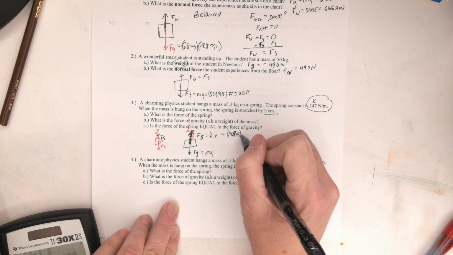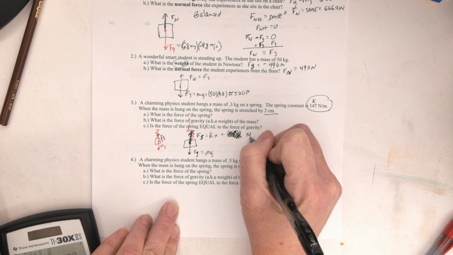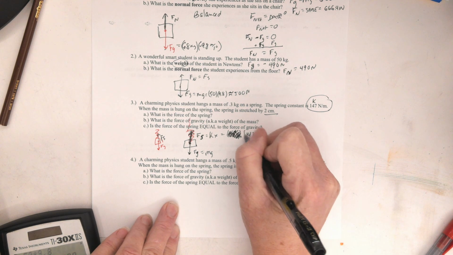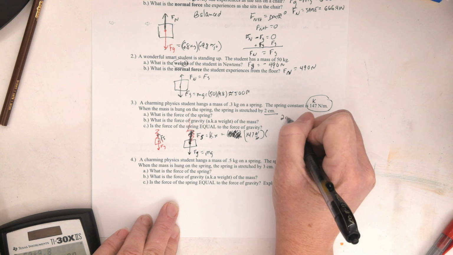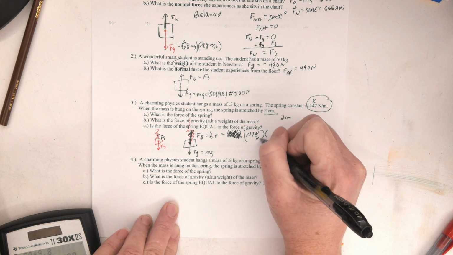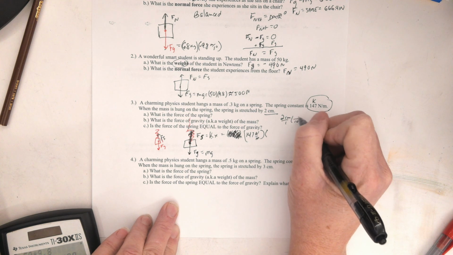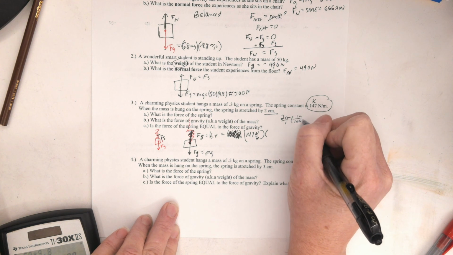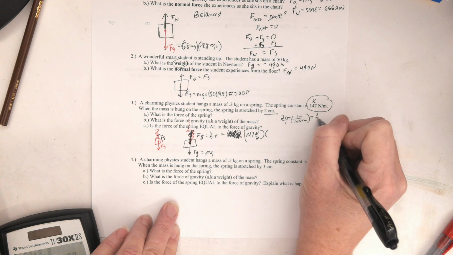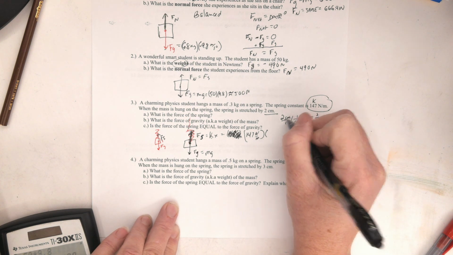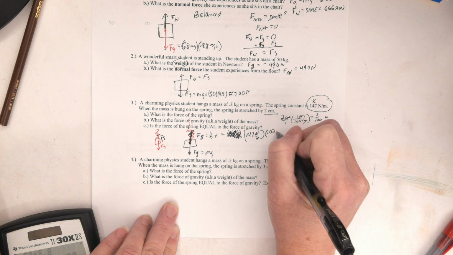I can't use this. This is newtons per meter. Goodness gracious, I'm trying to hurry. 147 newtons per meter, that's my K. Now I'm multiplying by my X. How do I get 2 centimeters into meters? Because I have to have a meter unit. Every number can be written over 1. My ratio is 1 meter to 100 centimeters. Multiply the numerators together, I get 2. Multiply the denominators, I get 100. The centimeters cancel out. My unit is meters, which is 0.02 meters.